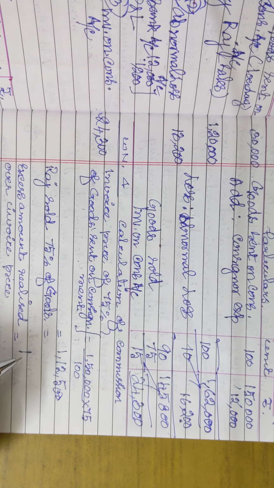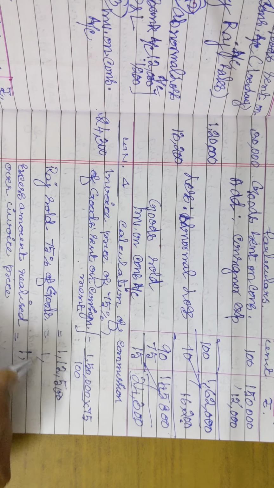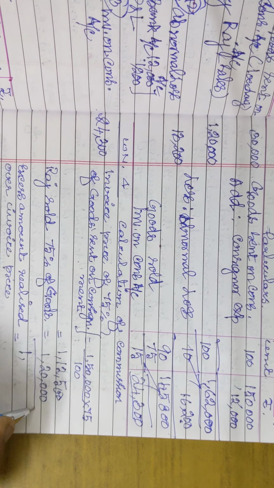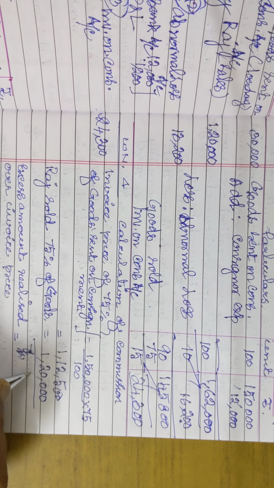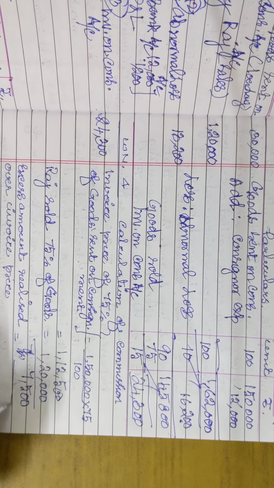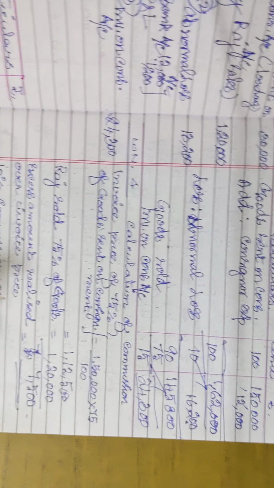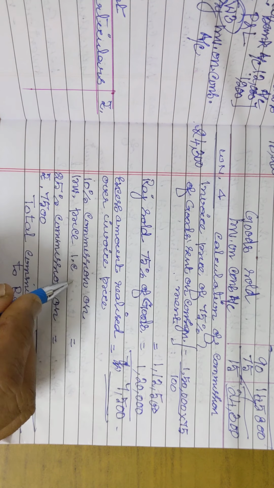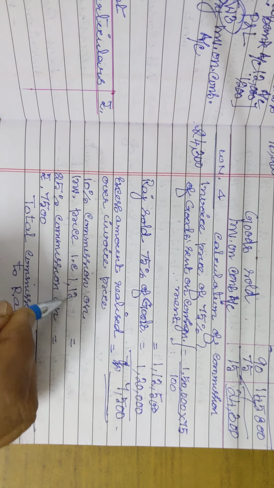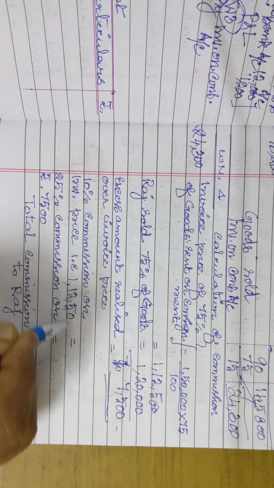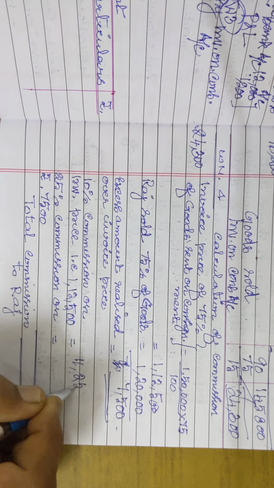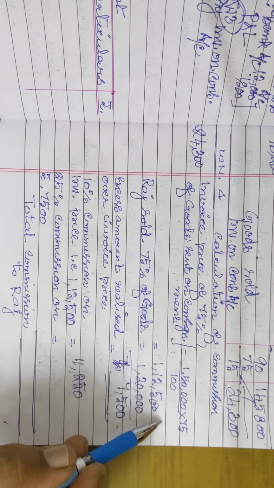But Raja has sold it for 1,20,000. What is the excess amount realized? That is 7,500. We have realized extra. So what is the condition of the commission? Commission is said to be 10% on invoice price, that is on 1,12,500. So he is going to get 11,250 ordinary commission for selling at invoice price.